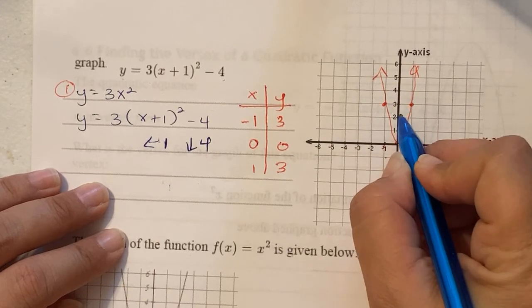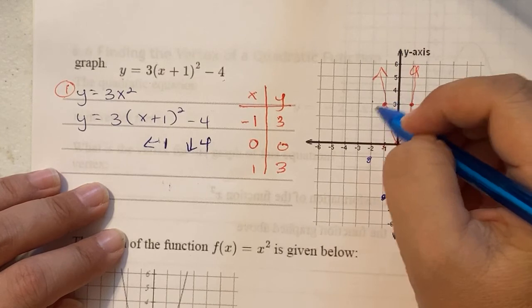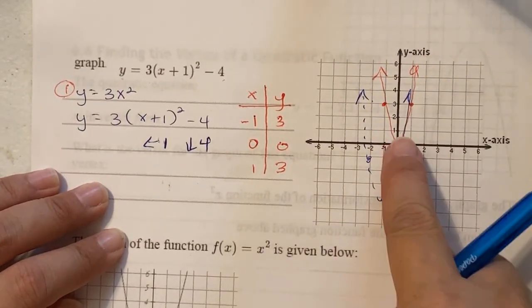This one is left 1, down 4. So when we see our new graph, you should see that shift.